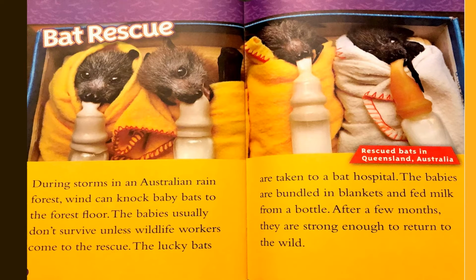So over here, this photograph, the caption is describing the photo. It says rescued bats in Queensland, Australia. Oh, look how cute that is. They're drinking from little milk bottles.